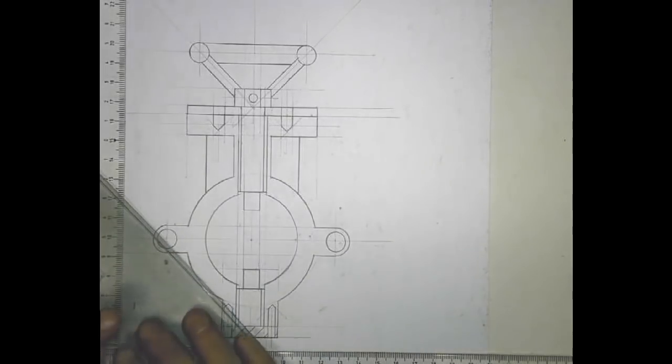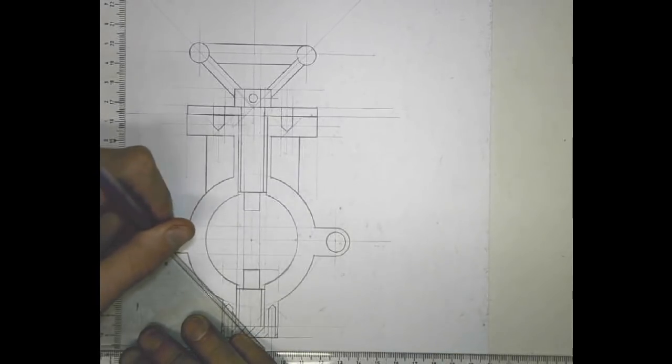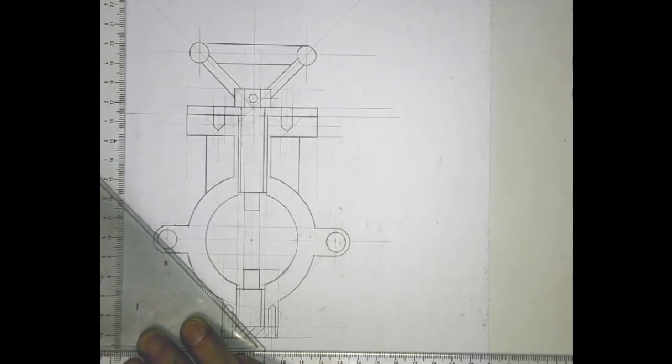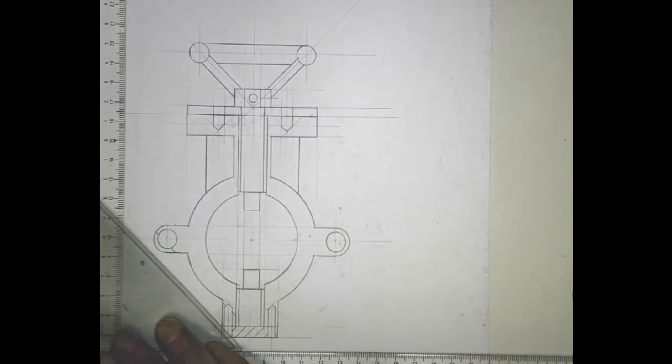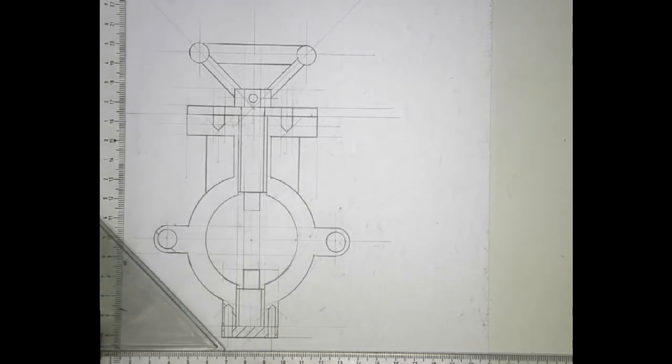Remember that when sectioning adjacent components, we want to draw our section lines at the opposing 45-degree angles, and also we want to change the spacing when there's more than one adjacent component. So we have this bushing, the housing, and our cover plate, which are all adjacent to each other. So we need to swap out our 45-degree angles and also change our spacing.